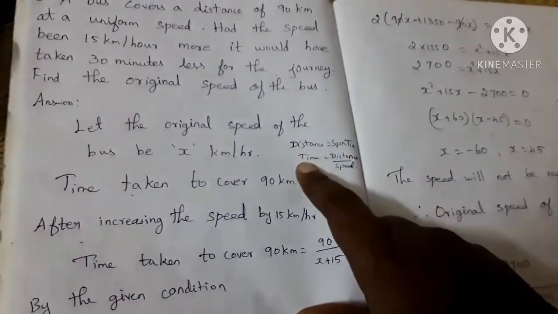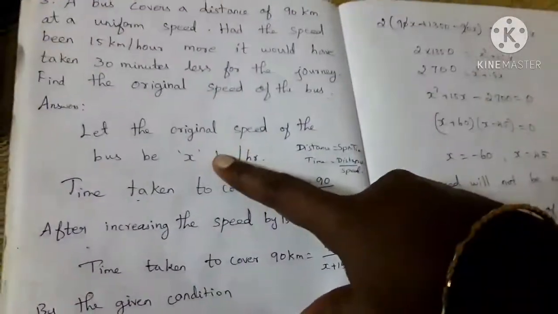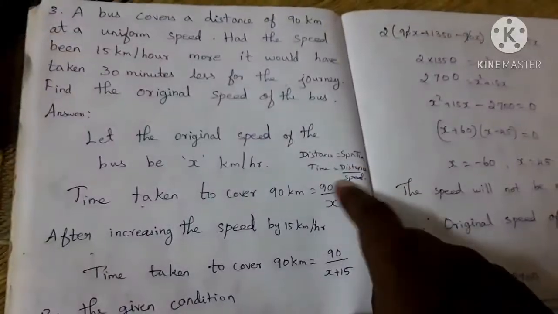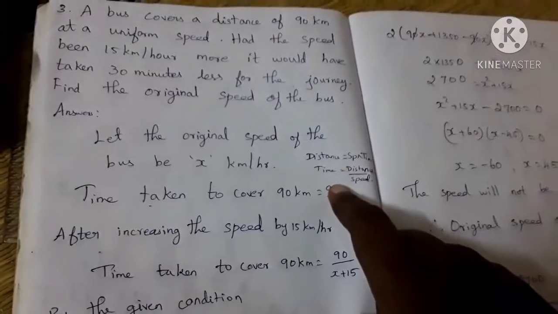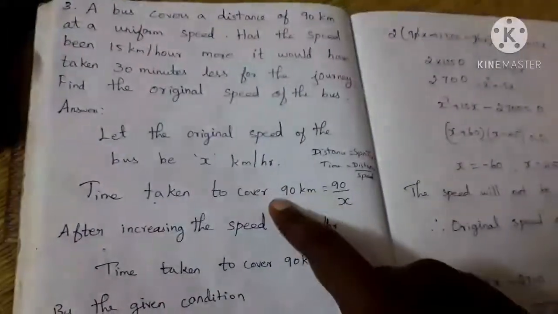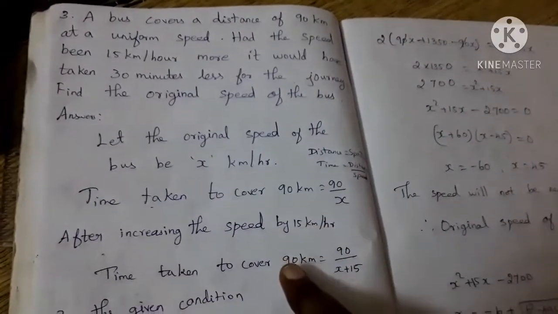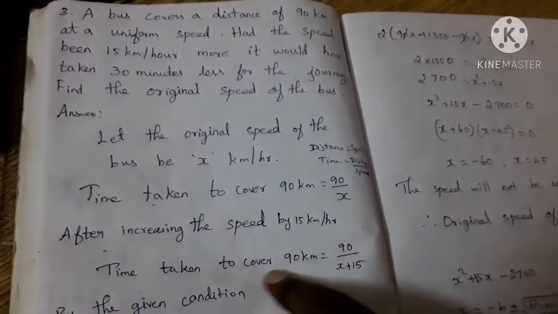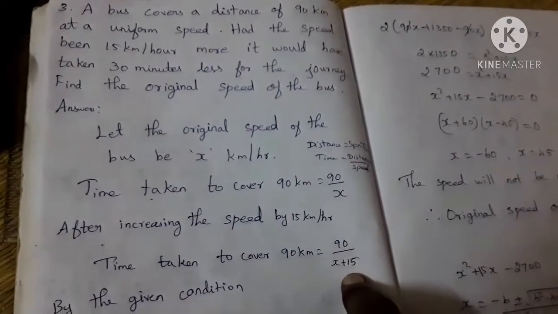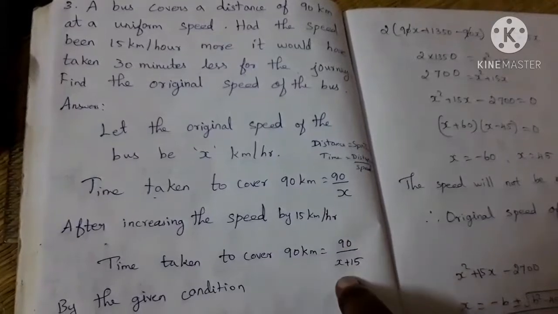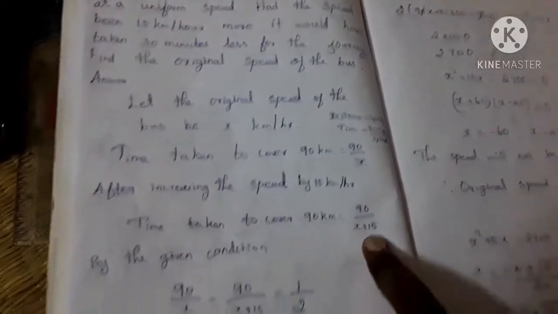So the time is equal to distance by speed, that is 90 kilometer by x kilometer per hour. Now after increasing the speed by 15 kilometers, how much time? The time taken to cover 90 kilometers is 90 by x plus 15, since the speed is now x plus 15.